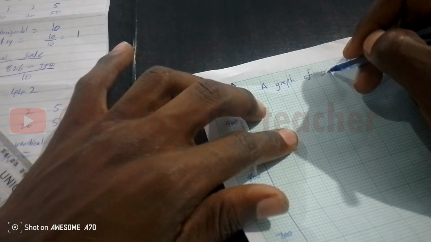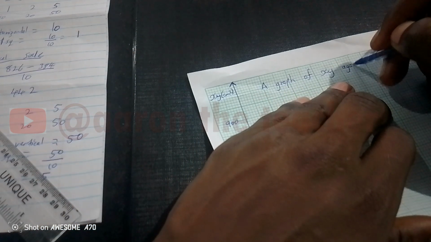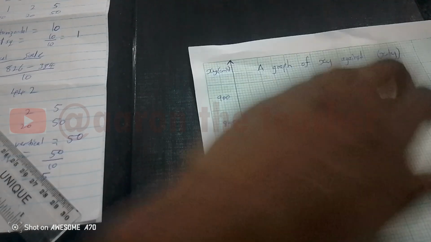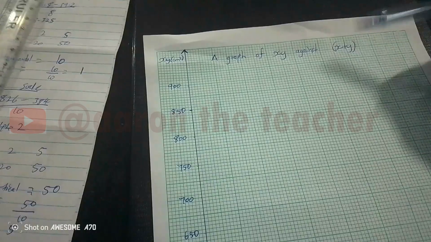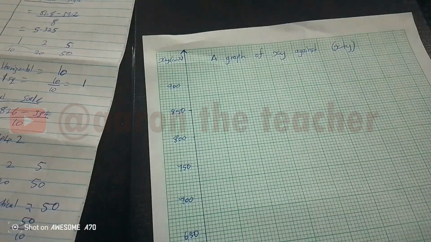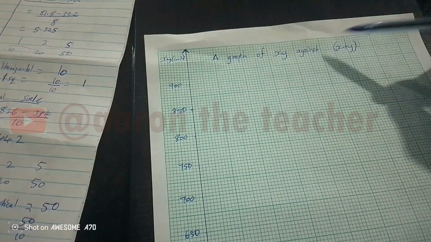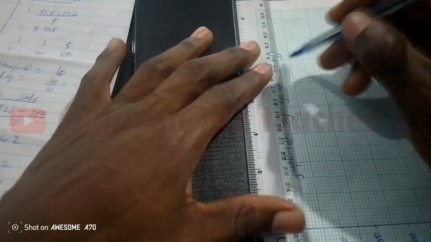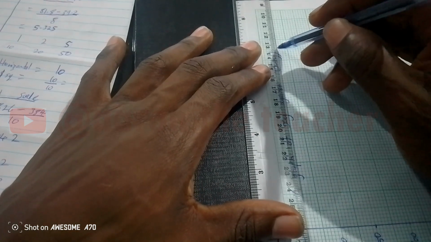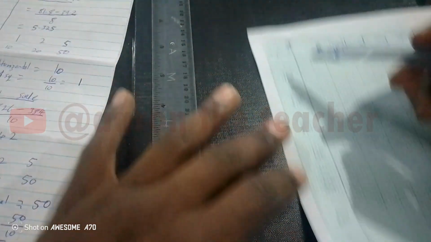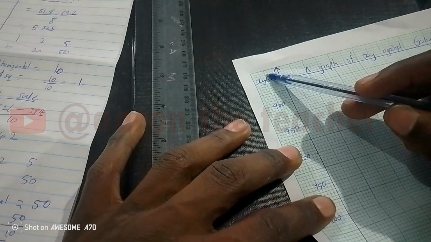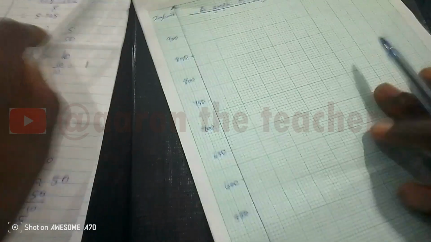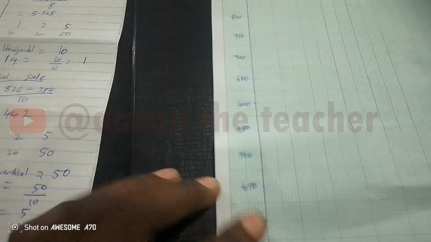Of xy against x plus y. Still, I re-echo, don't bring units in the title. Just write the symbols only, as you can look at how I've written it there. Don't mix concepts. The units, we shall bring them while labeling the axes. But if it is the title, that is how it should be. Of course, I'm done with that.